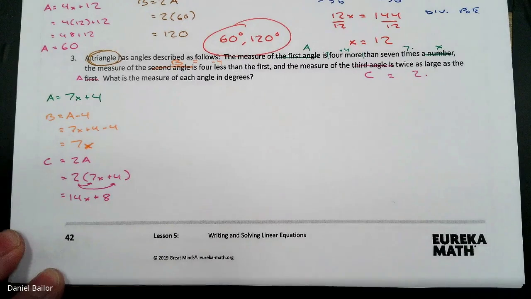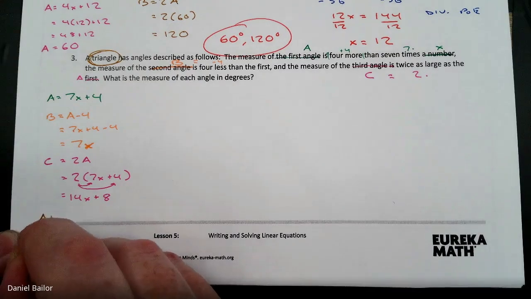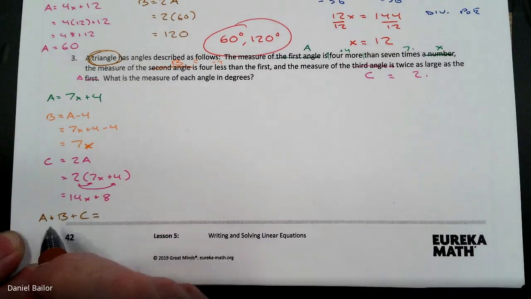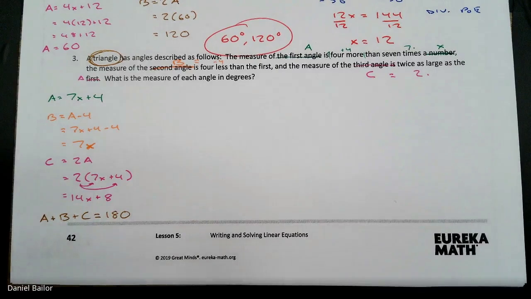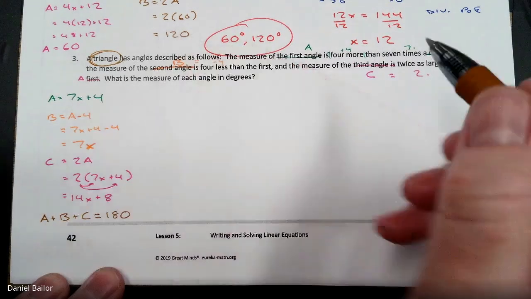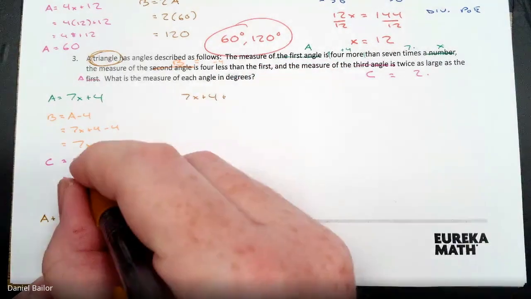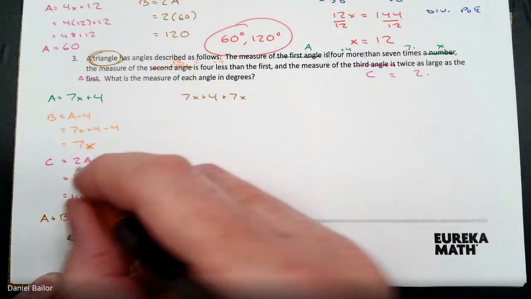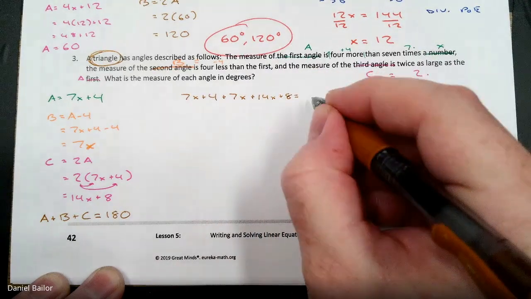We pay attention to every word in these questions, which means I know my equation. I know that in a triangle, A plus B plus C, these 3 angles, together they have to equal 180 because all triangles make 180. So this is what I'm going to use to make my equation. I'm going to add them all together to get 180. So A, which is 7x plus 4, plus B, which is 7x, plus C, which is 14x plus 8, has to equal 180.